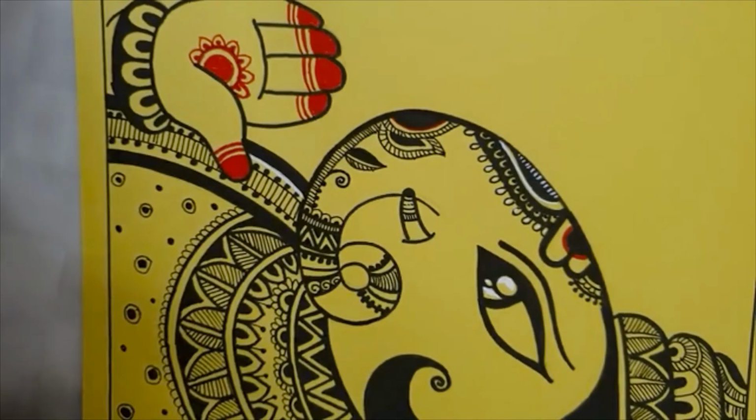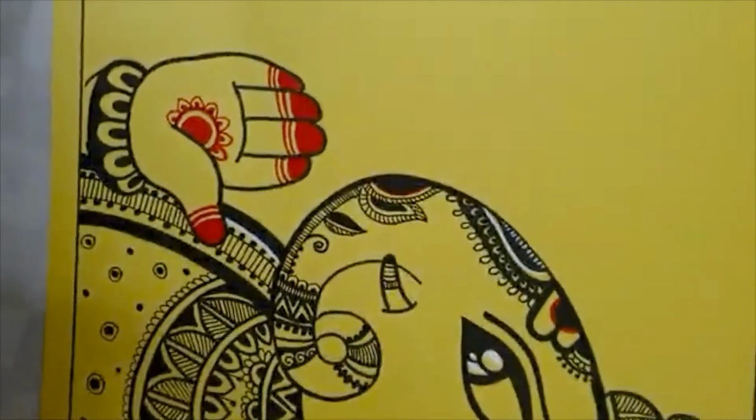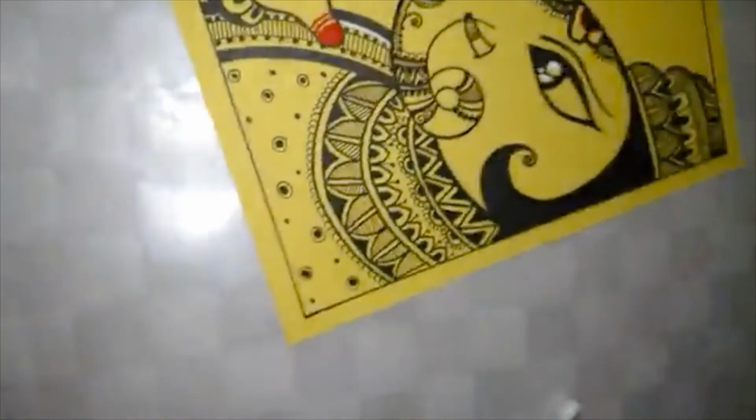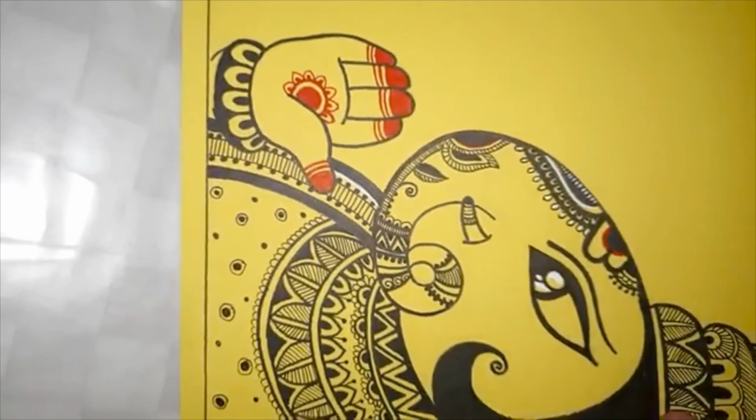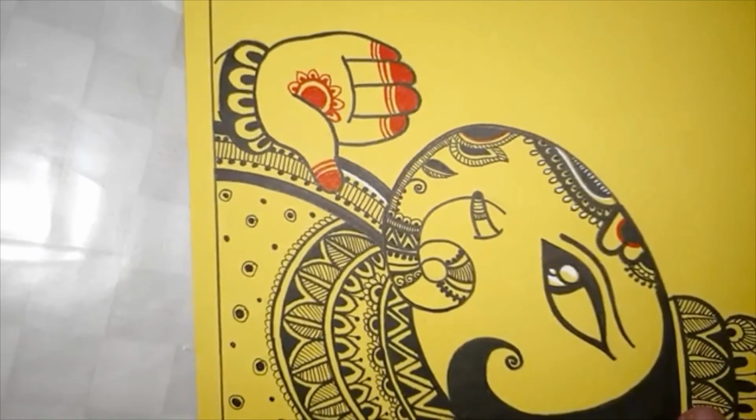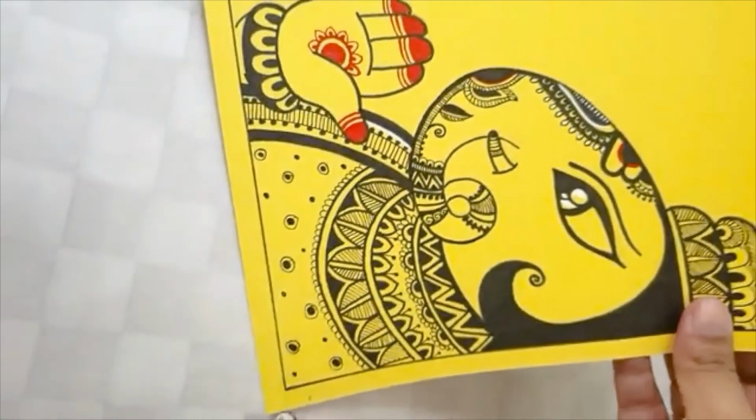Right, and one second. So this is the final work. I just put on the flash. I think it was okay even without the flash. So let me put this back.